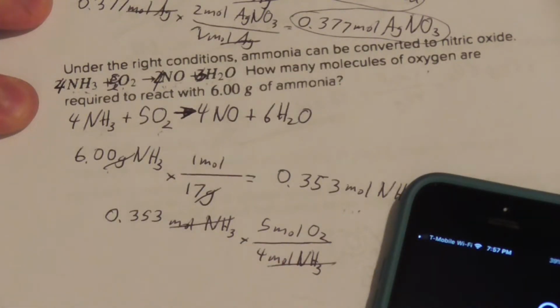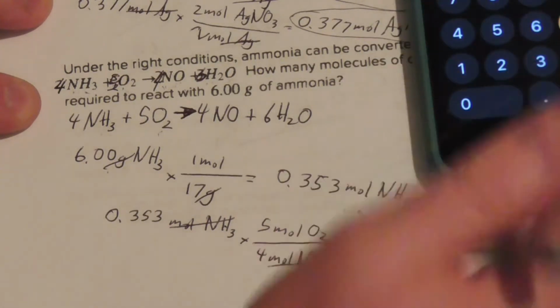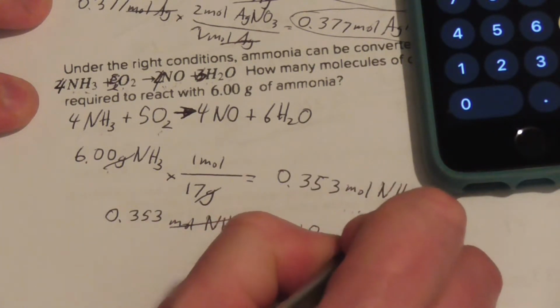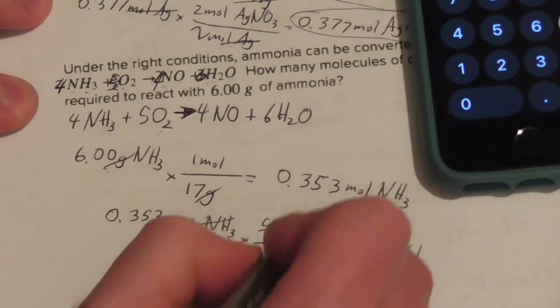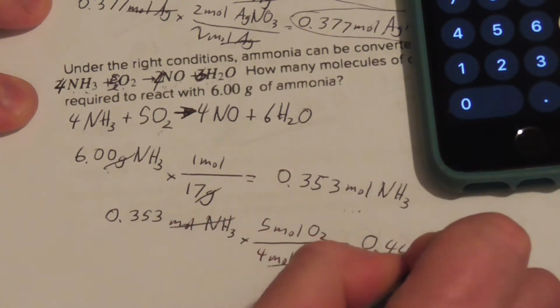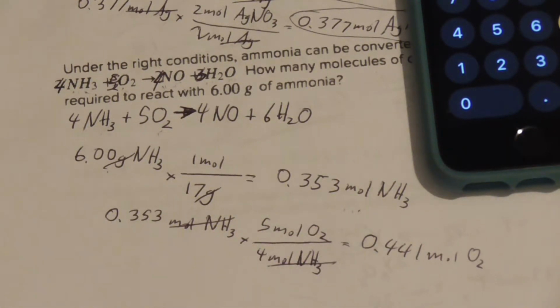I have 0.353 times 5 divided by 4 is 0.441 moles of oxygen, because that's the only thing I have left after my other units canceled out.